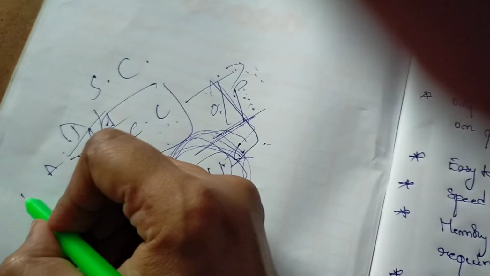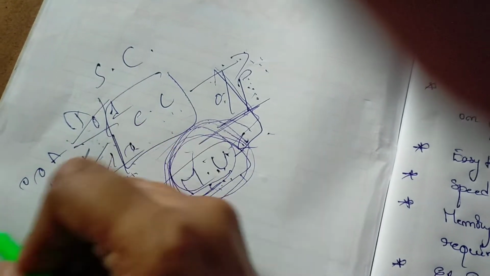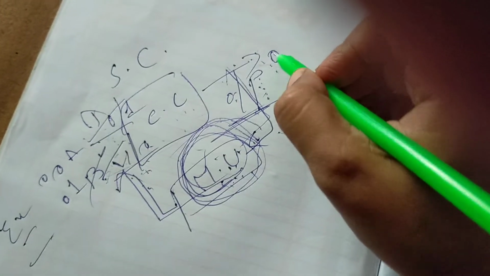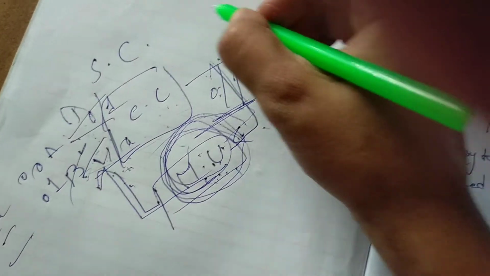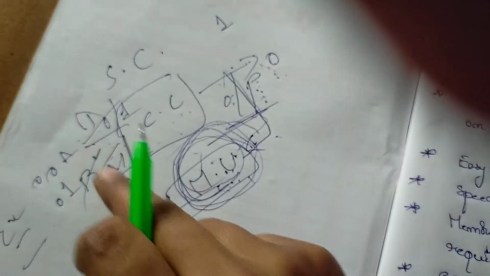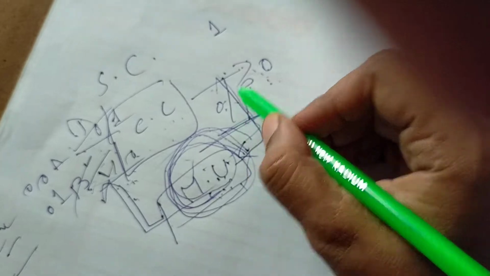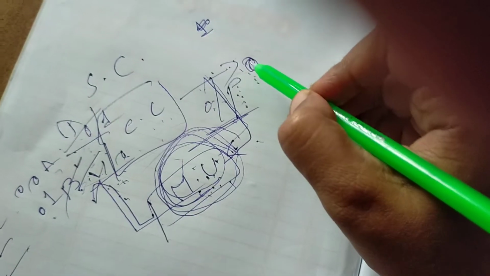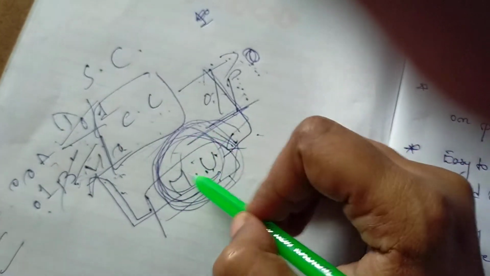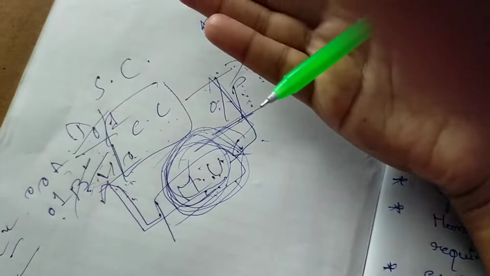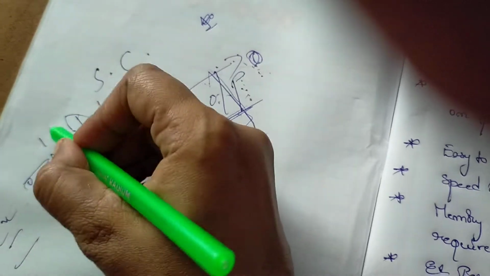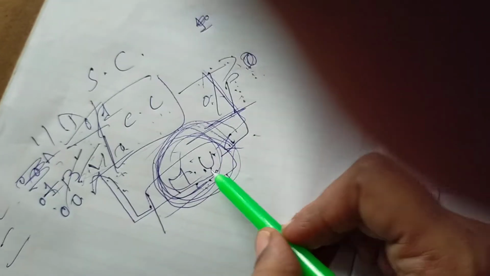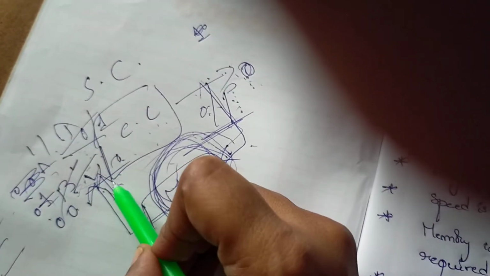Take an example: if my inputs are 0, 0, 0, 1, my output is 0. In the first state, my output is 0, and this 0 is stored here. In the next state, if my inputs are 1, 1, 0, 0, this previous state 0 is combined with these inputs.